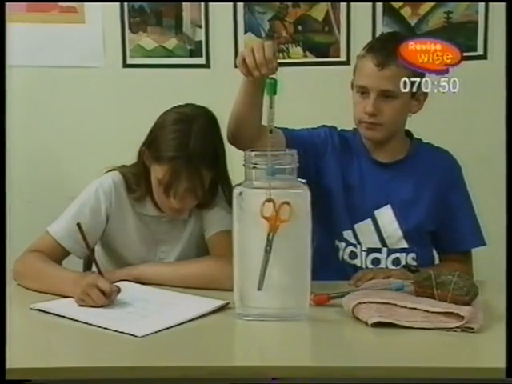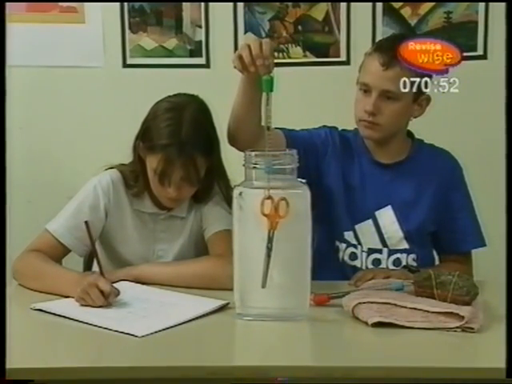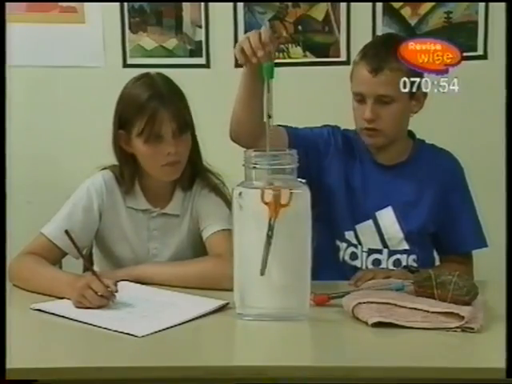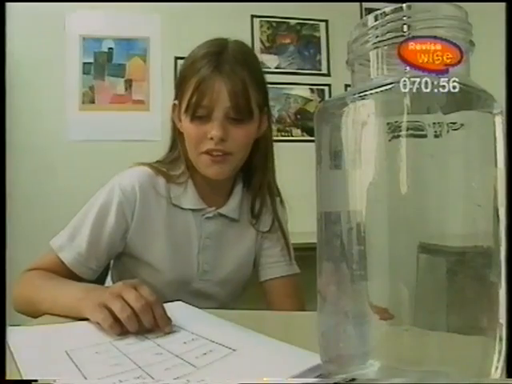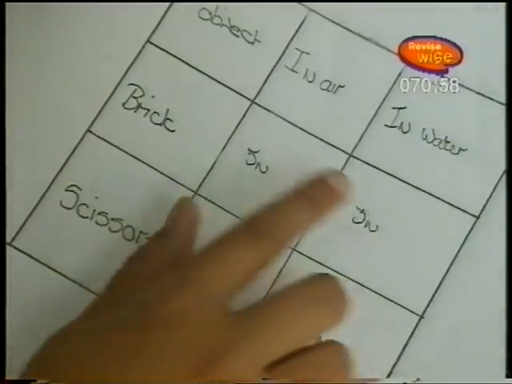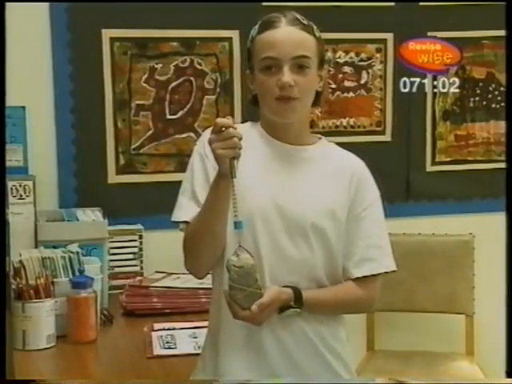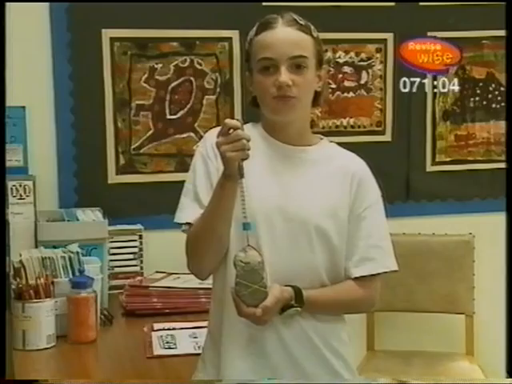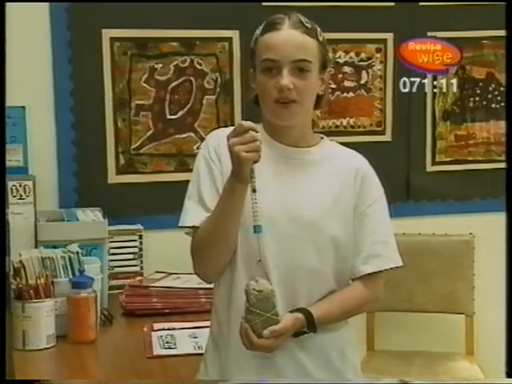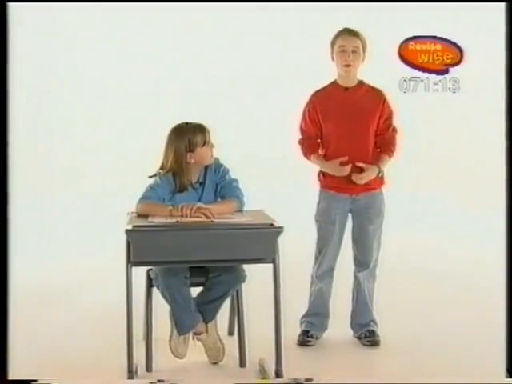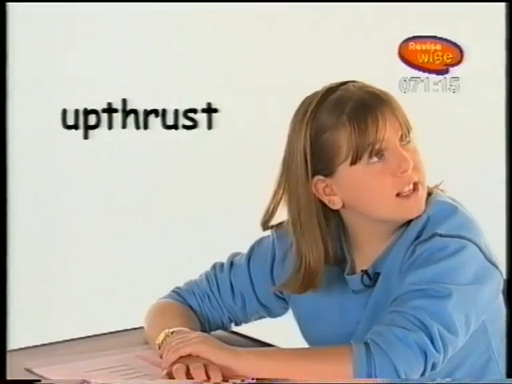We measured the brick and the scissors in the air and the water. 0.3 newtons. You can see in this table that the reading in water is less than the air. If I push up on this brick, the reading on the force meter is less than if I don't push up. So the only way the reading in water is less is because the water is pushing up. And what do we call that push up from the water? Upthrust. Yeah, great.